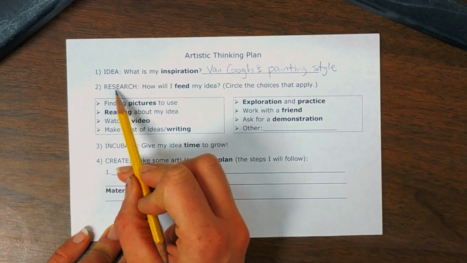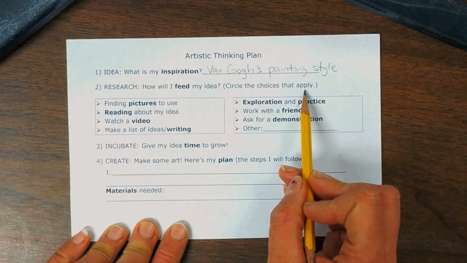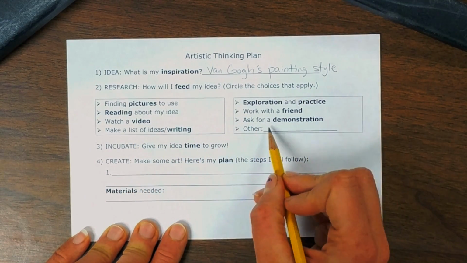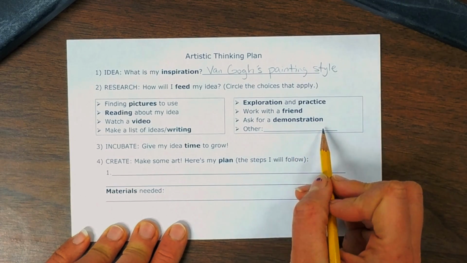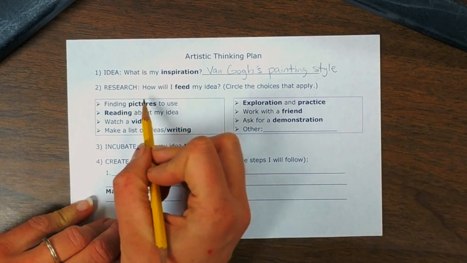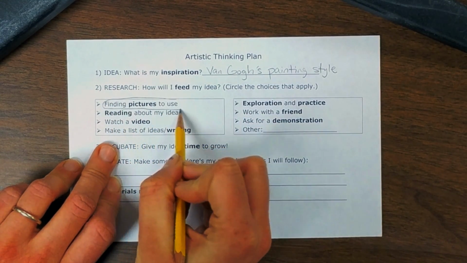Step 2 says research. How will I feed my idea? Circle the choices that apply. For this step, there's a lot of suggestions in these two boxes, and you can also write in another way to do research. So for this, I'm going to be circling what I think I would do. I would be finding pictures to use.